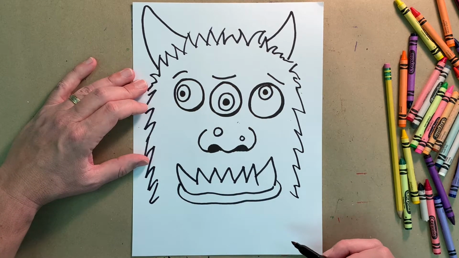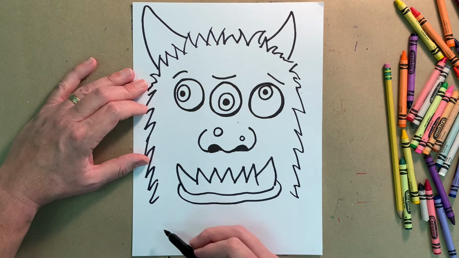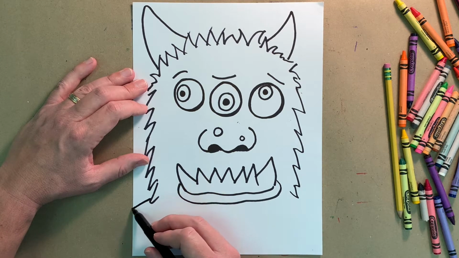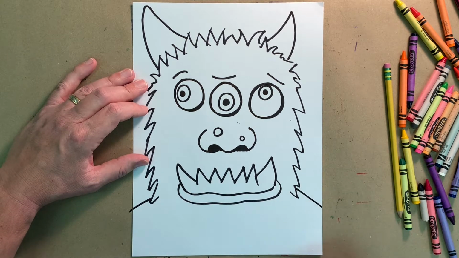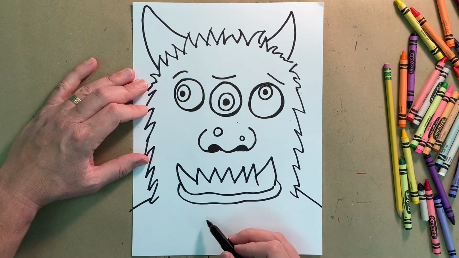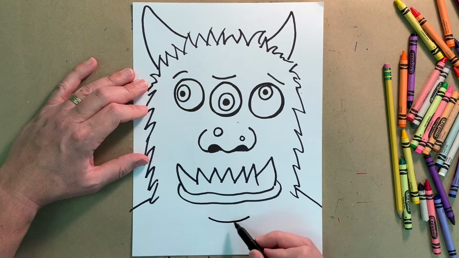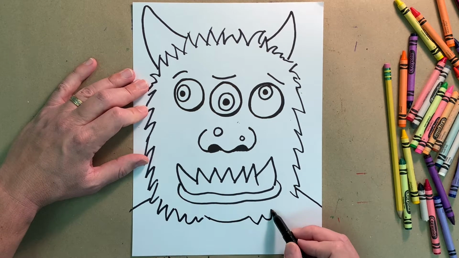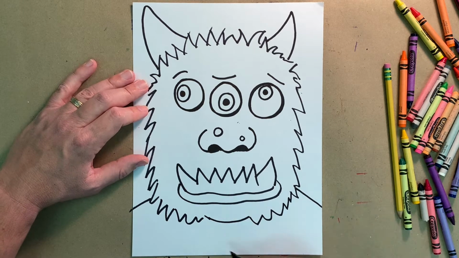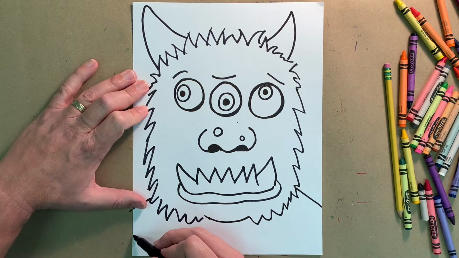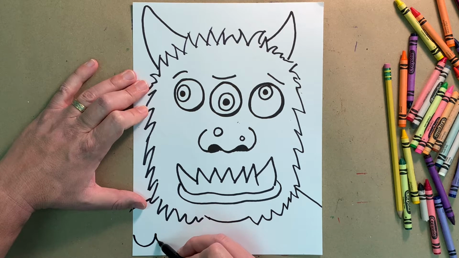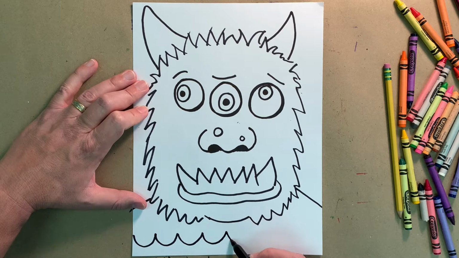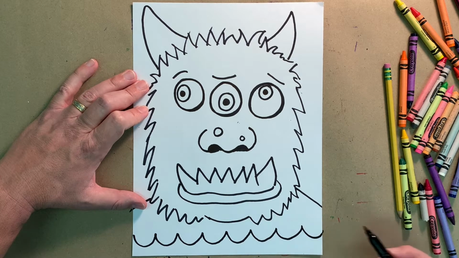Okay, and then at the bottom of his body, we're gonna make some scales. So I'm gonna make a line on both sides for his shoulders, and then below his mouth, let's draw his chin. There's his chin. We'll draw some more fur going to his chin. How about that? Okay. Then down here, we're gonna make some U shapes like this, like W, all the way across. Almost looks like water, like ocean waves, all the way across, okay?